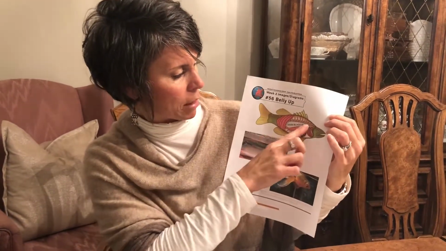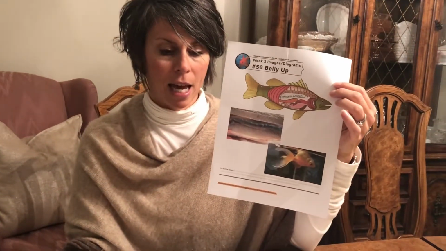Inside the fish, and we have this image here that shows the fish's swim bladder, there's something called a bladder, located near the belly, and when the fish is alive, that bladder helps the fish keep just the right amount of air in it.